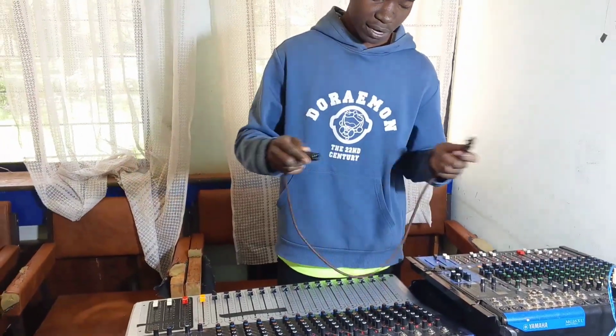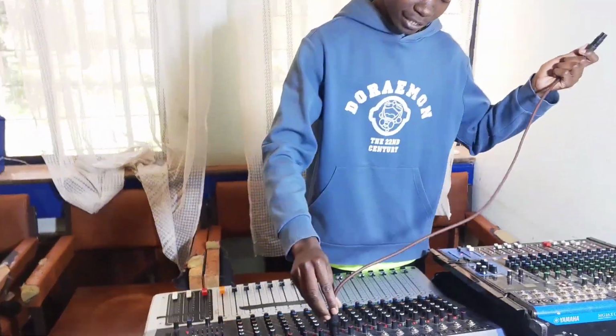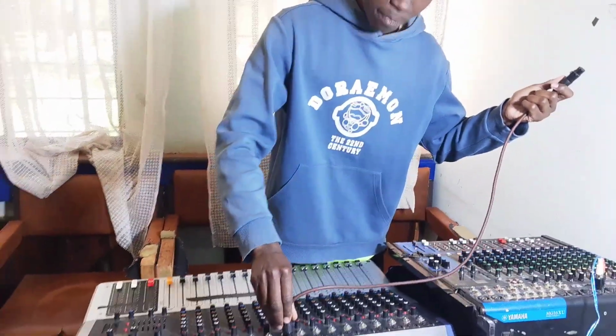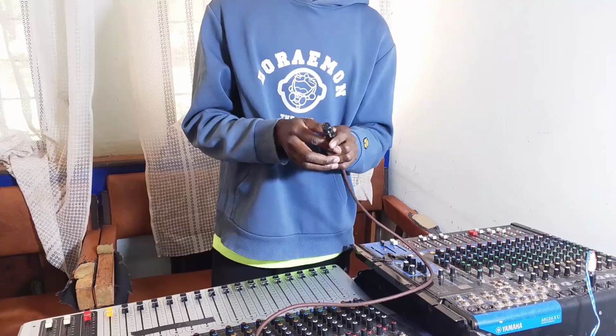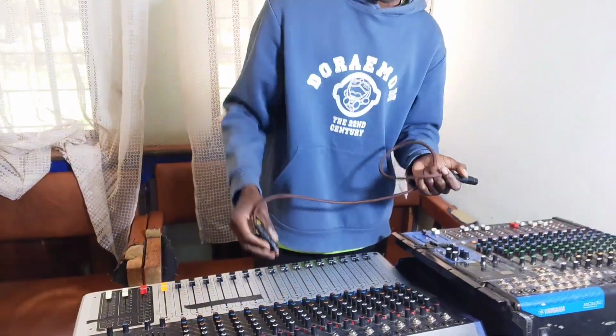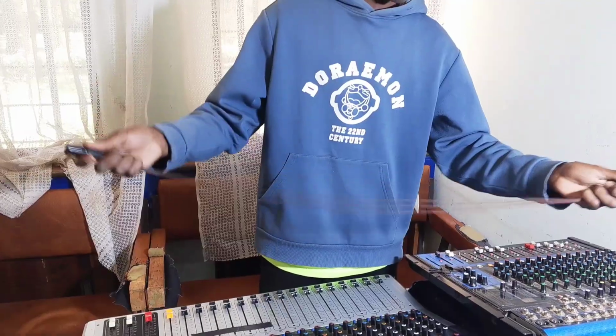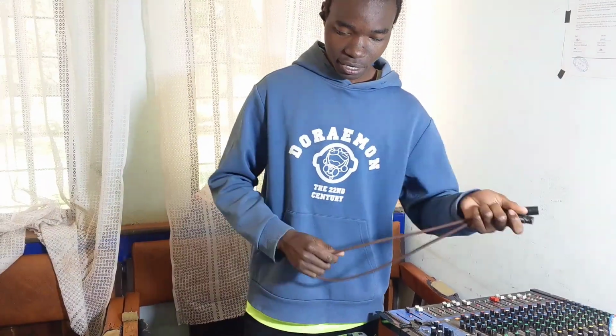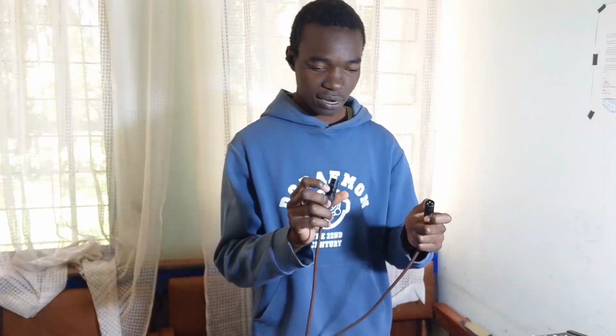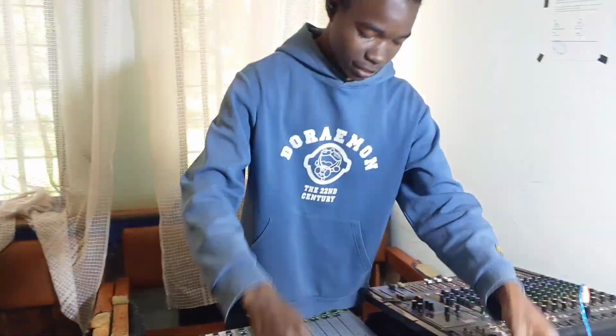The male, you will insert it into the mixer. Then this one will go to the microphone. So this is just a connector, an XLR cable connector. It has both female and male. Yeah, so that is it.